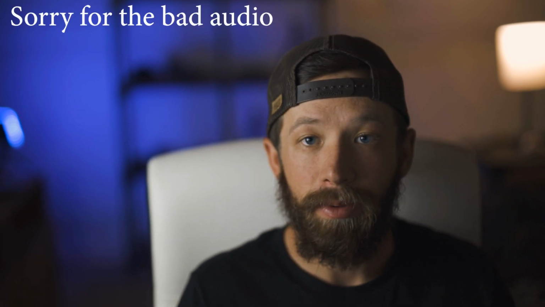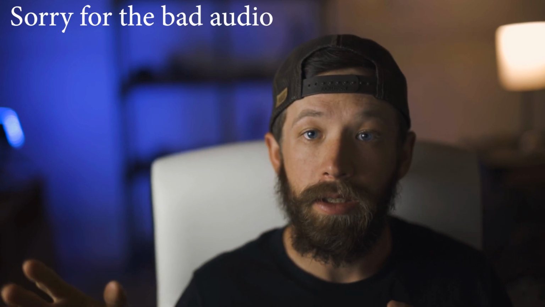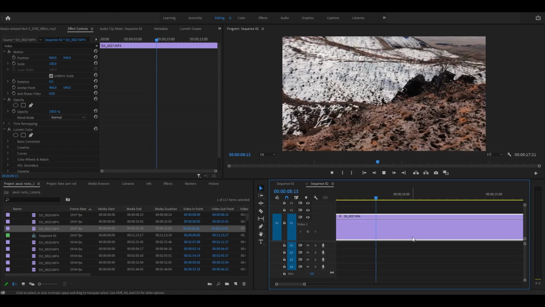Today we're going to be looking at speed ramping: how to make a clip go from slow, speed it up real fast, and then reveal the scene in some way. I have an example here for you. This is just a drone shot of me spinning around a rock.